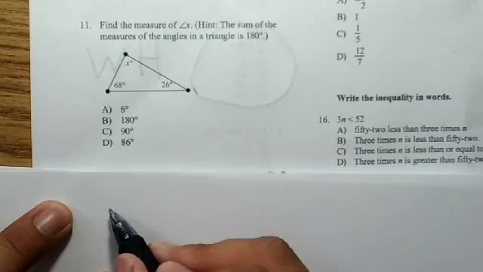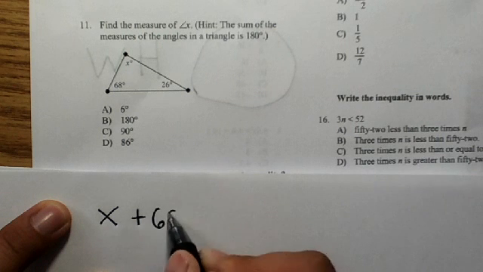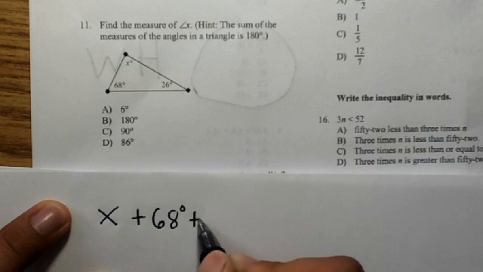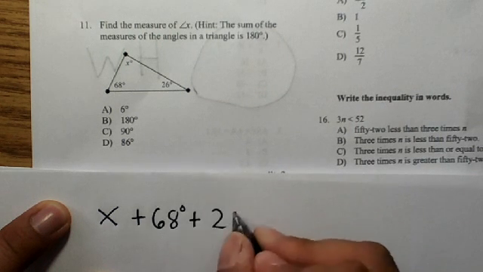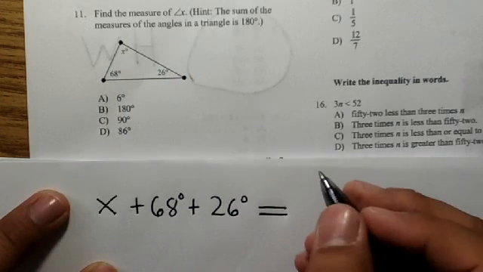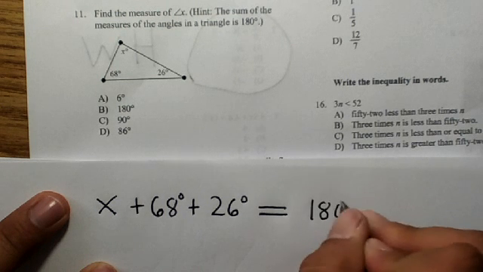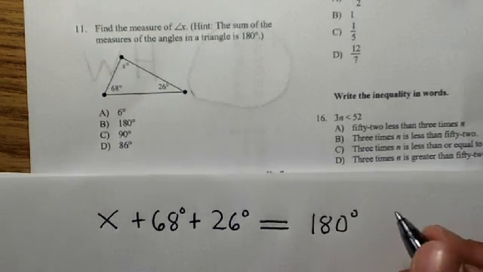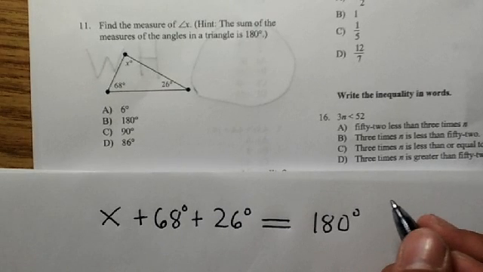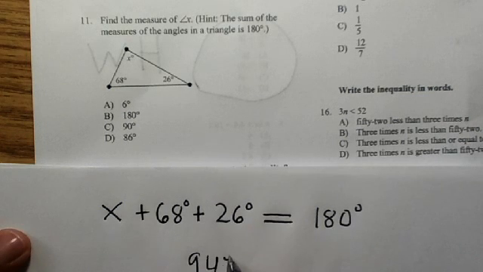So you have X, and you add that to 68 degrees, and you add that to 26 degrees. What would all of these angles add up to? 180. Now, let's add them up. What's 68 plus 26? 94 degrees.